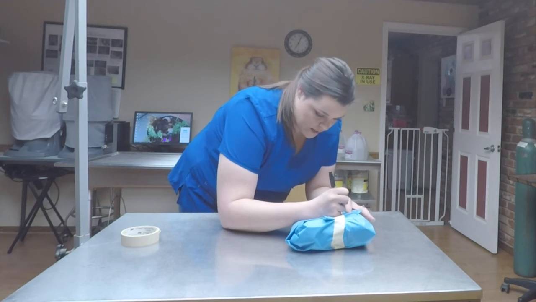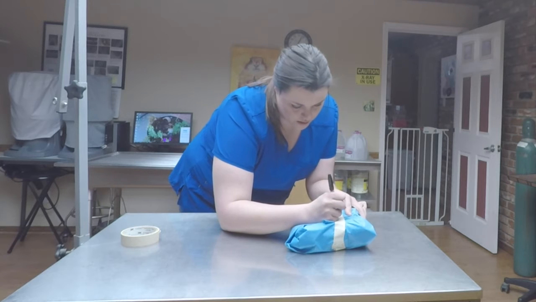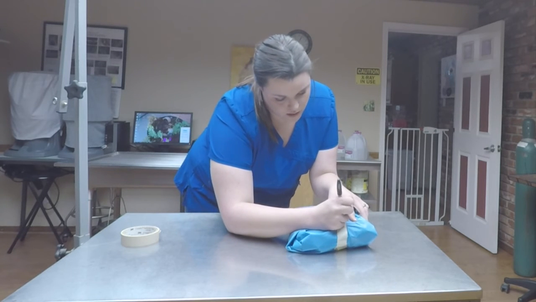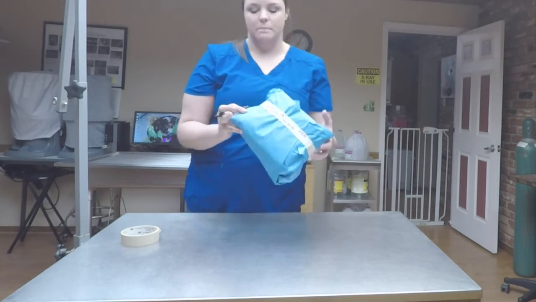I'm putting the size on there too. You put the date and the initials of who packed it. And that is how you wrap a surgical gown.